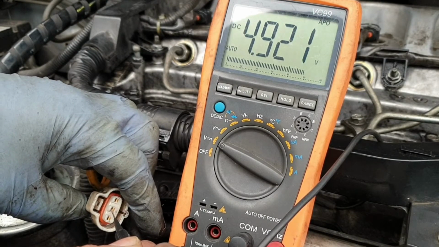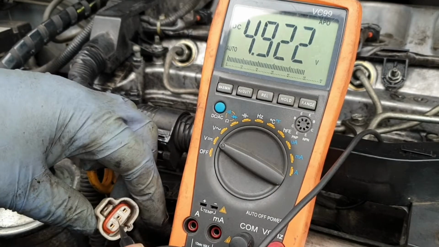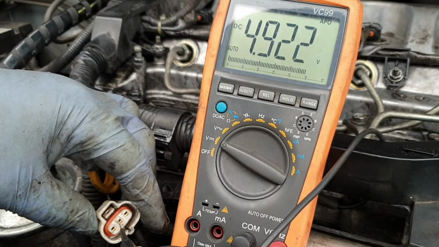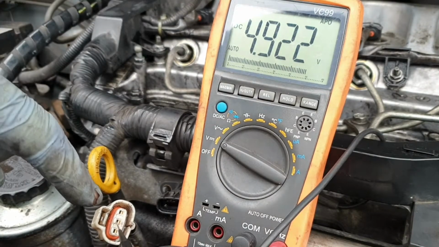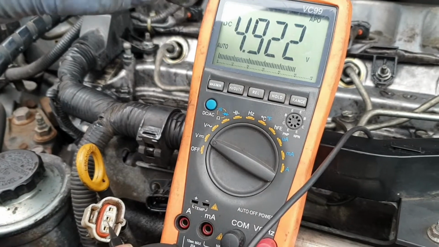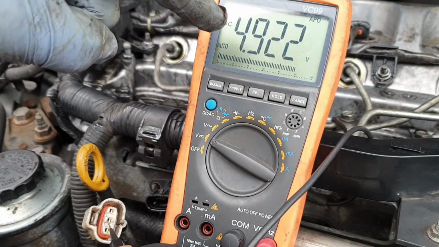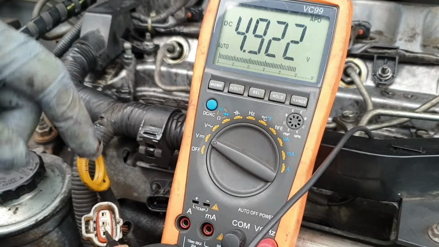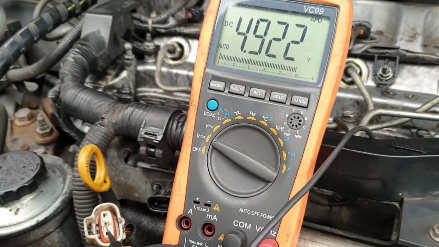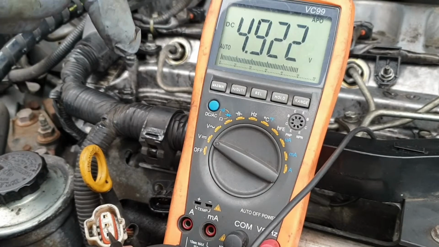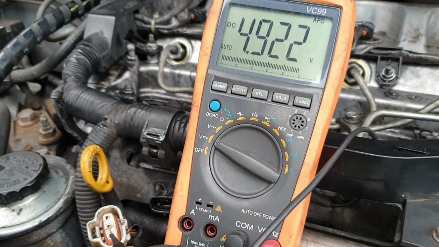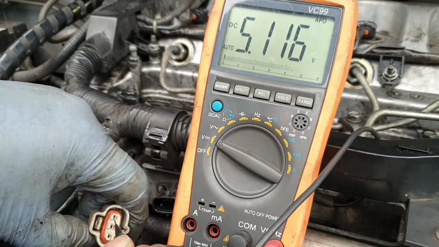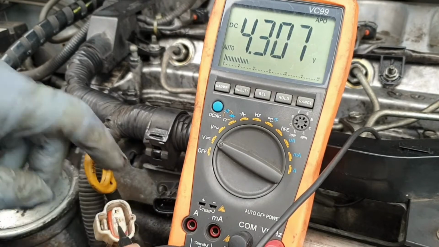Why is it not 5 volts? Because the signal voltage goes through a resistor, and when you measure it here, that little drop in the voltage is, as you can see, 4.922. So that's the sensor supply voltage to the signal wire. And as you can see, the reference voltage is going to be 5.1.